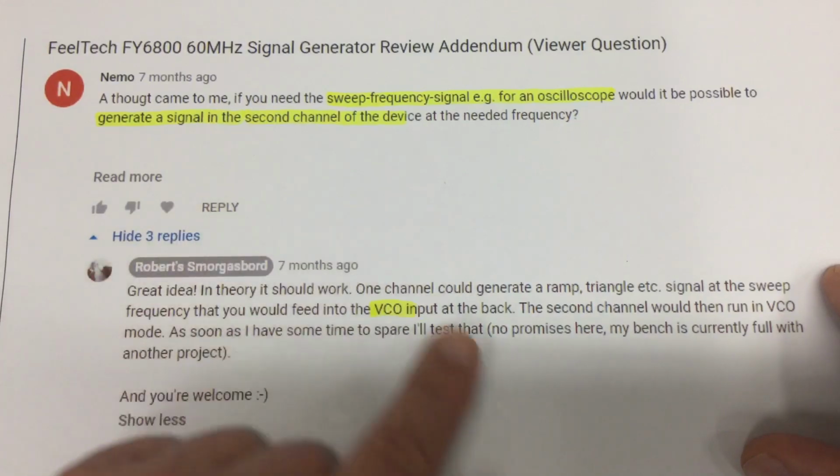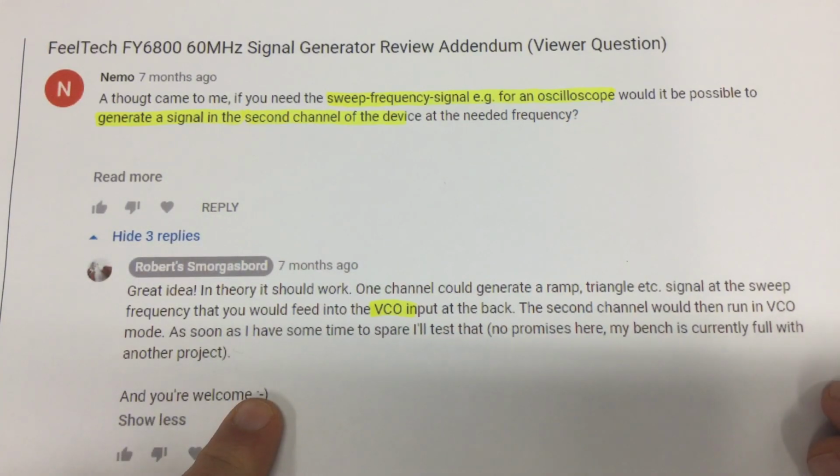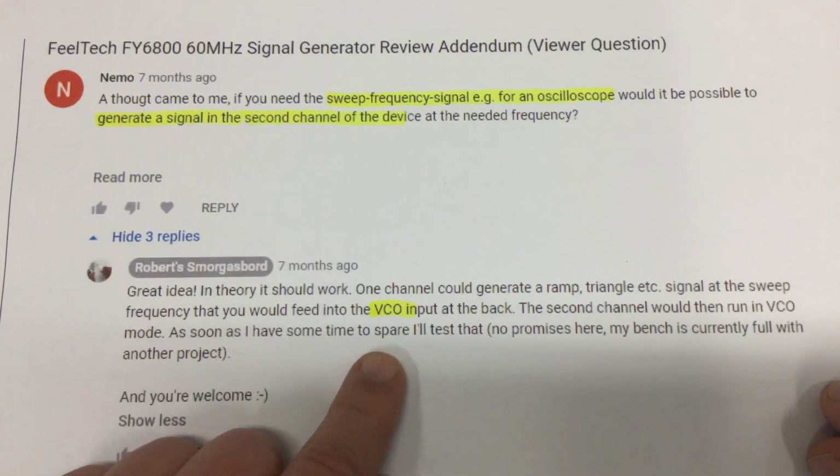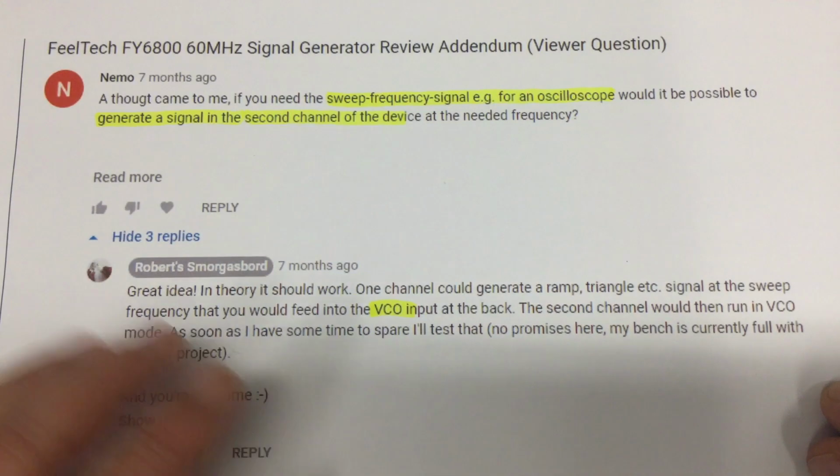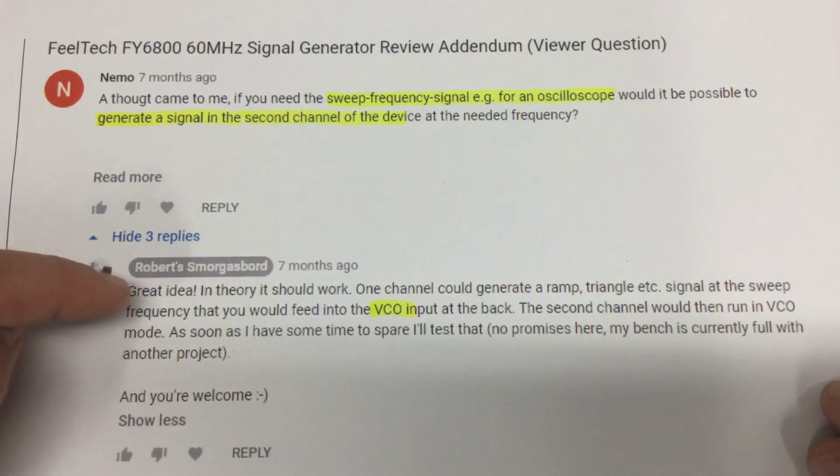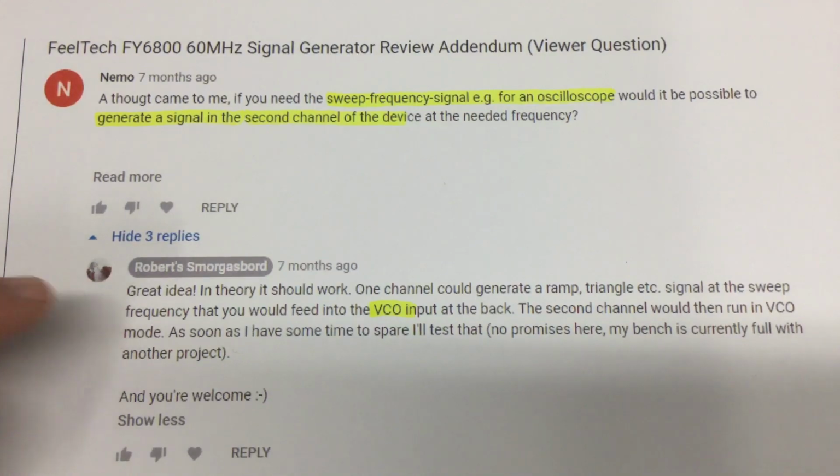And my first basic idea was, okay, maybe you can use the VCO functionality, but again, I made no promises of trying it, but he really dove deep into it.